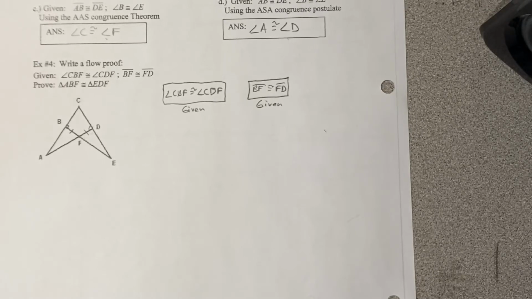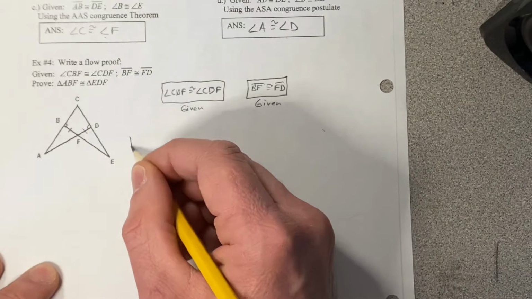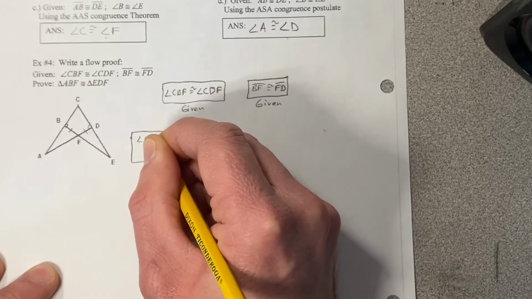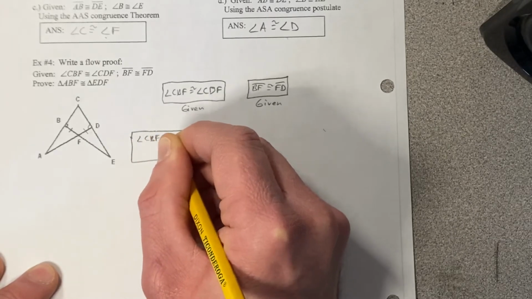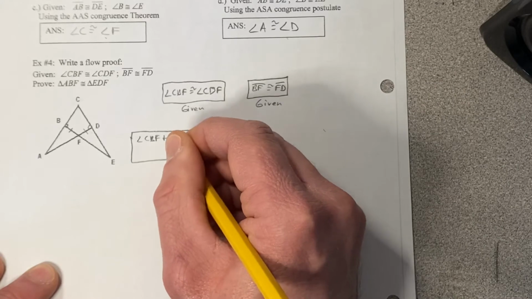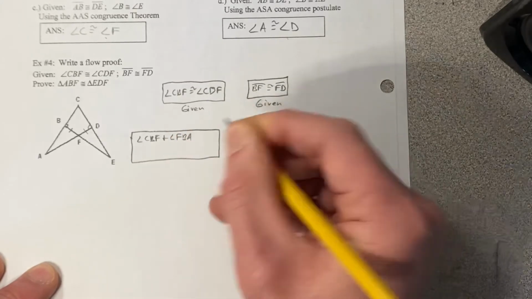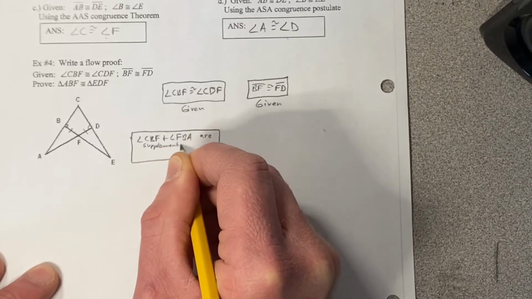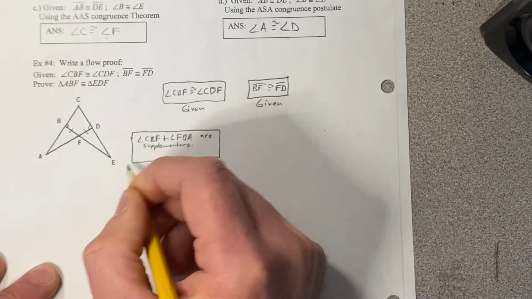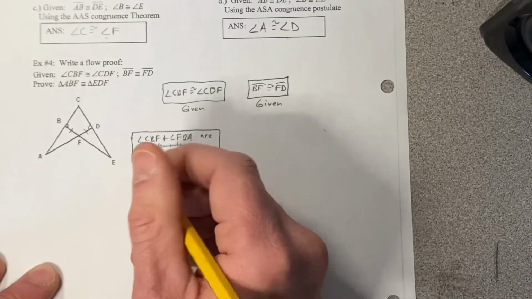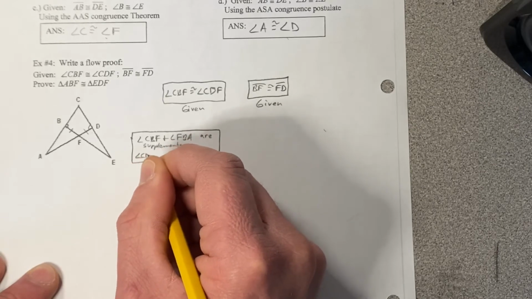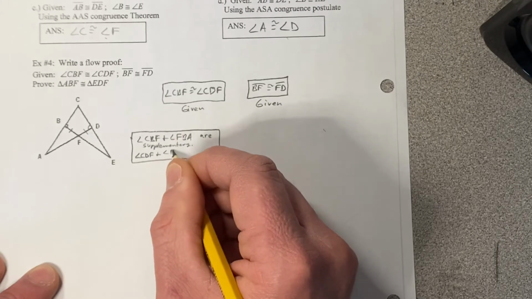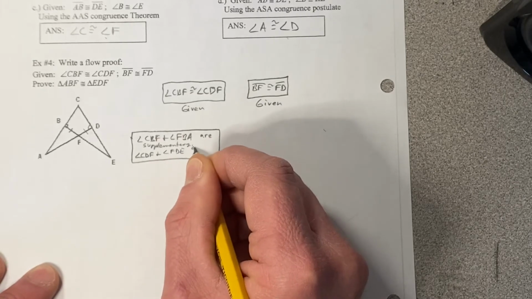So here's what we're going to do. We're going to start off by saying angle CBF and angle FBA are supplementary. We're also going to say in the same statement box, angle CDF and angle FDE are supplementary as well.